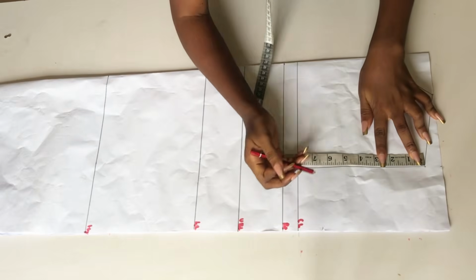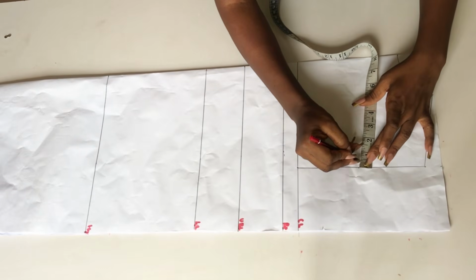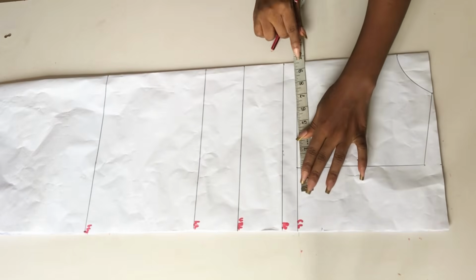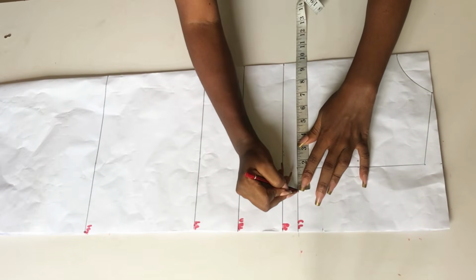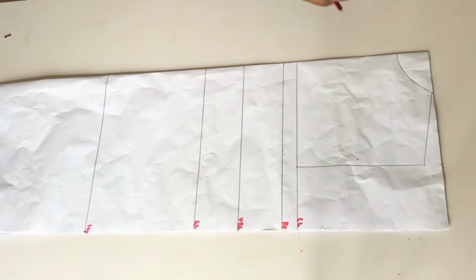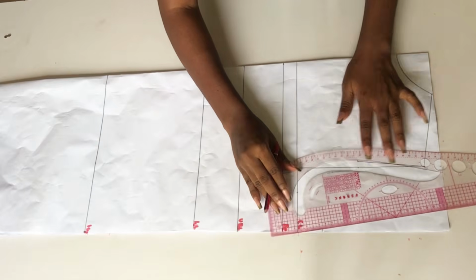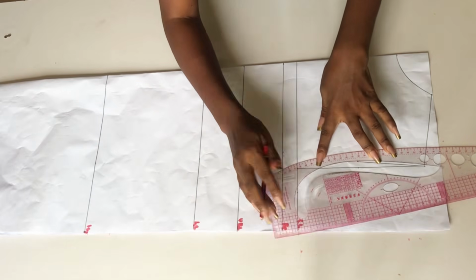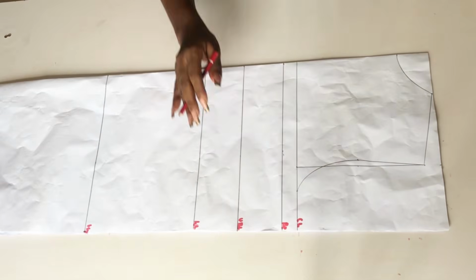I'm going to place my tape on this straight line and I'll mark the middle point, which is 4 inches. On that middle point, I'll go in by half of an inch. On the chest line, I'll place my bust circumference divided by 4. After doing that, I'm going to connect from the shoulder slope to meet the half an inch that I came in with. And then I'll use the curved part of my roller to connect from that half an inch to meet the dot on the chest line.